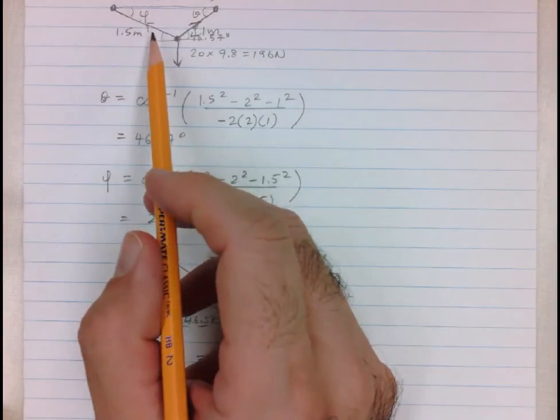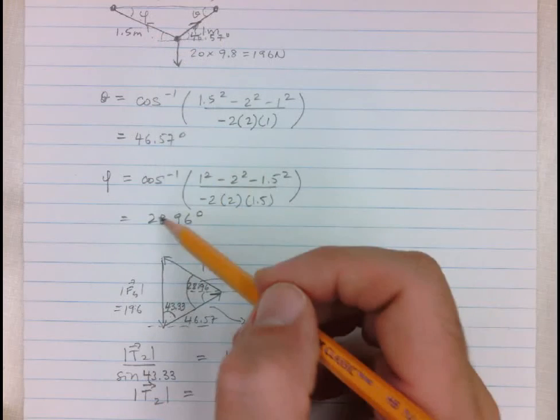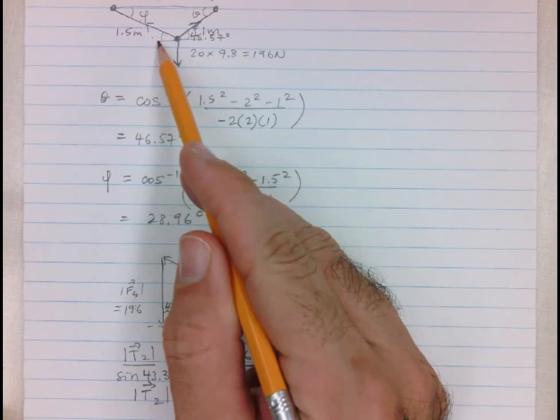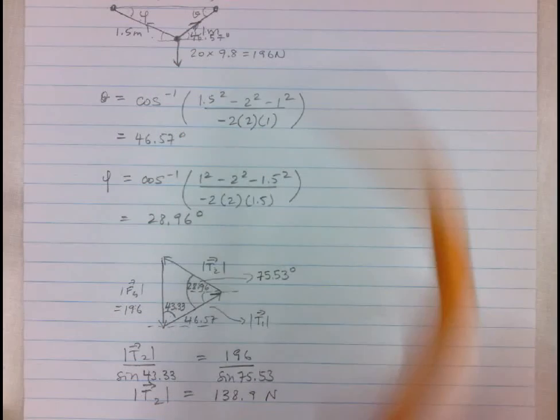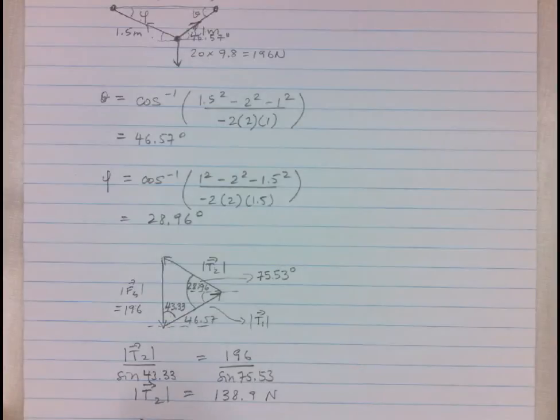Now, since this was T2, we know the direction. We know that it's 28.96 from the horizontal. So I can give T2 is equal to 138.9 newtons. And again, there are different ways you can describe this, but it's 28.96 degrees from the left horizontal.